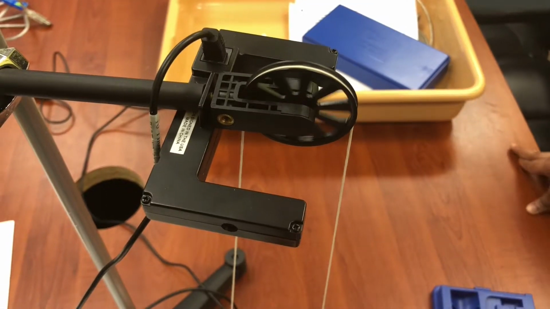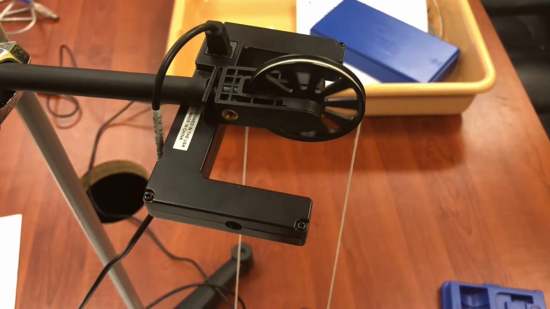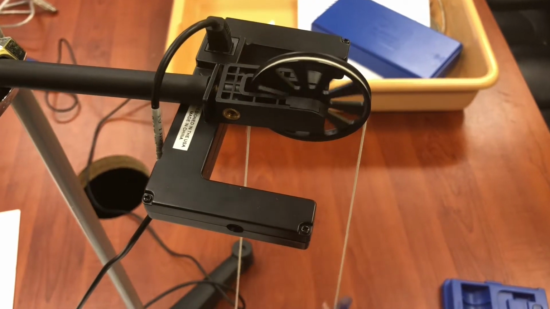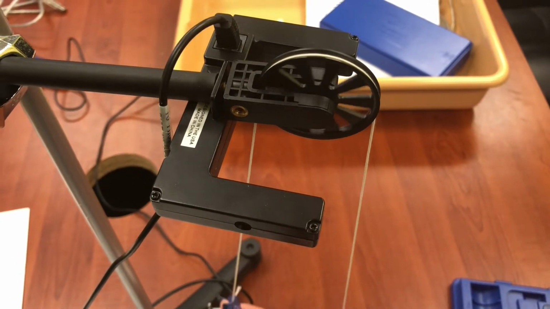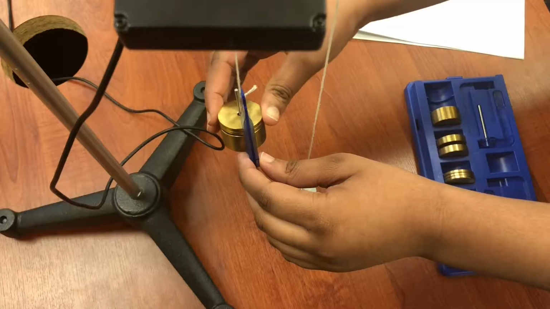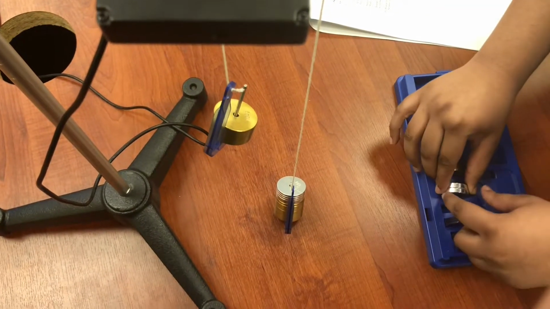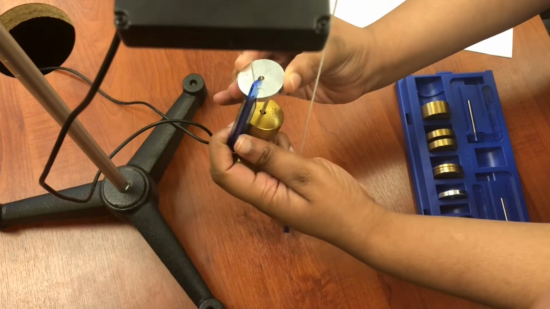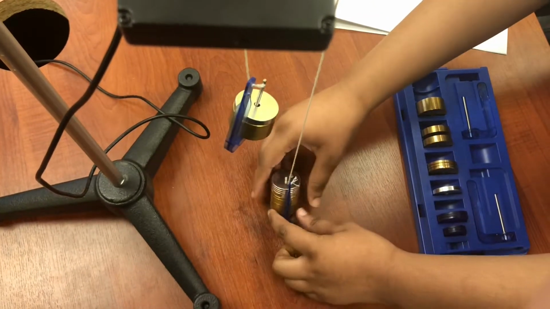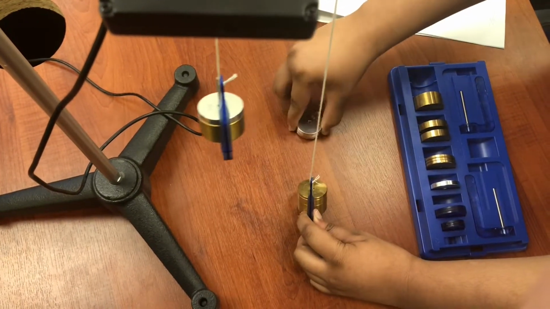For our ELA component, we chose a narrative essay as the format to illustrate our project. The PBL project we were assigned was Atwood's machine. The purpose of this project was to find out how mass plays a factor in acceleration in Atwood's machine, as well as how it is used to prove Newton's second law of motion.